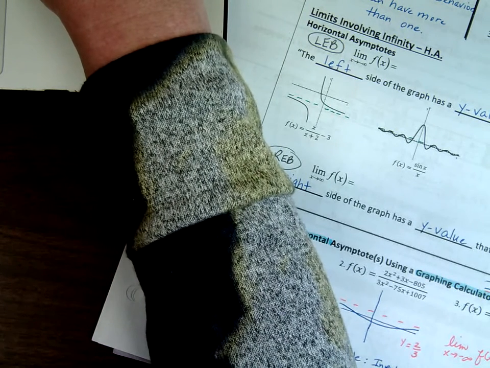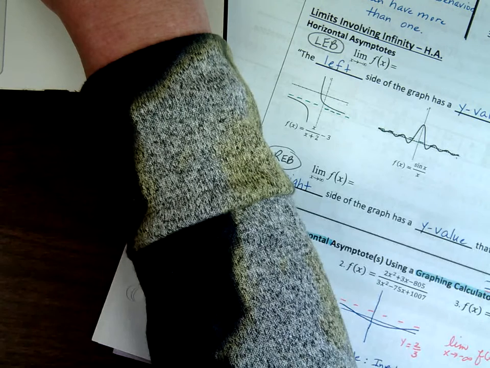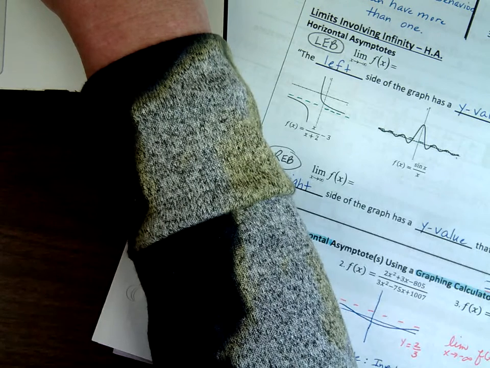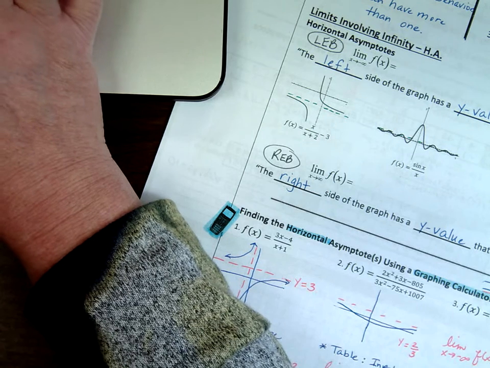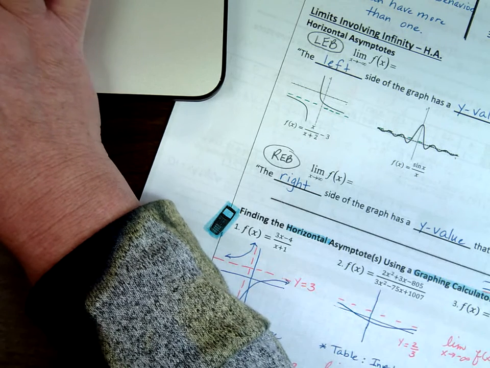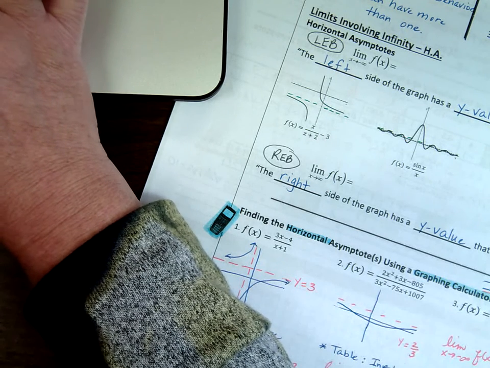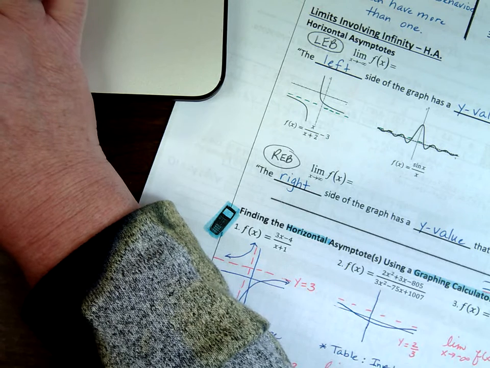The more zeros I put in, going towards negative infinity, the closer this gets to 3. Well, that's where your horizontal asymptote is on the left. The left end behavior goes to 3. I'm going to show you how to write this in just a second.